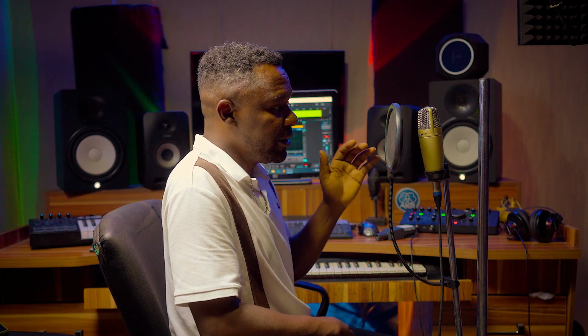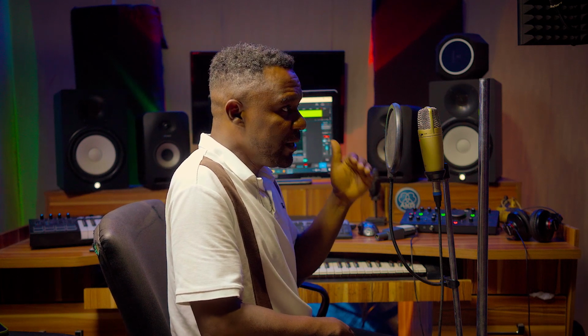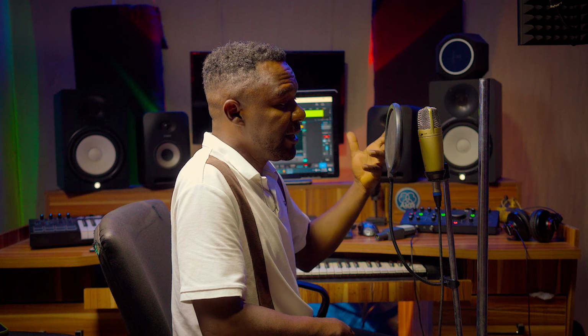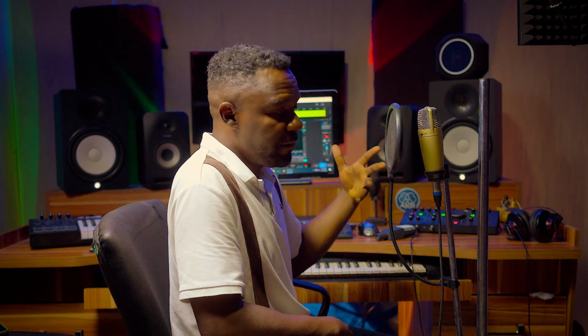Now when you're recording, it depends on the kind of vocals you're trying to record. Especially when you're trying to record a group choir, you can change positions, take from the sides, take from the middle, just to create that group choir effect. I'll have to do that in the next video.